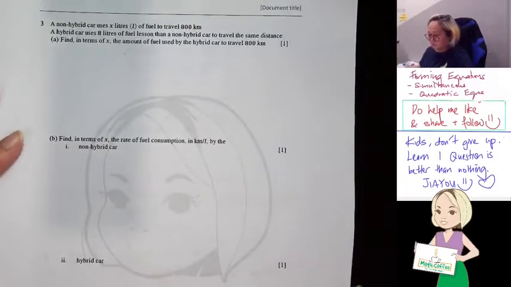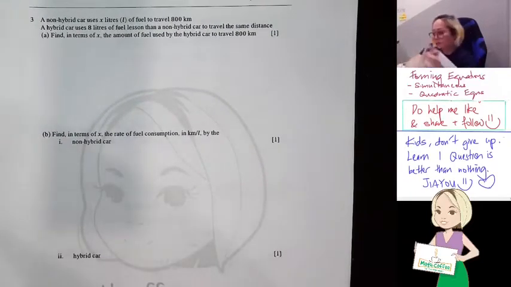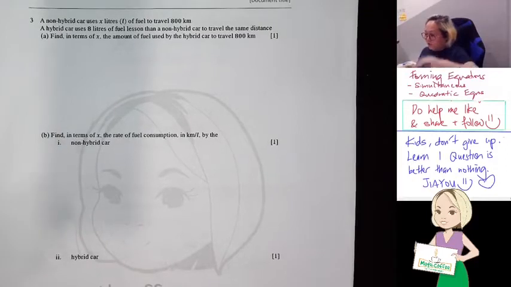Okay, we have two more questions, question 3 and question 4. A non-hybrid car uses x liters of fuel to travel 800 km.